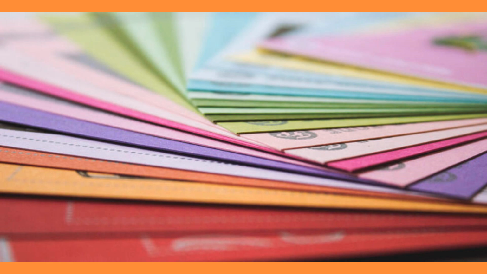Next, you need to set the measurement for the bleeds. Typically, bleeds are 1/8 of an inch, but some printers require more and some might require less. If you're using InDesign and you've already created your document, then you would go to File and then Document Setup and enter 0.125 inches for the bleed. If you're just creating your new document, then you'll just enter that measurement in the bleed settings.